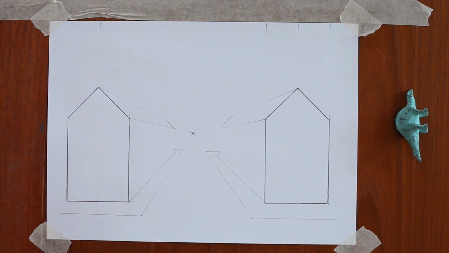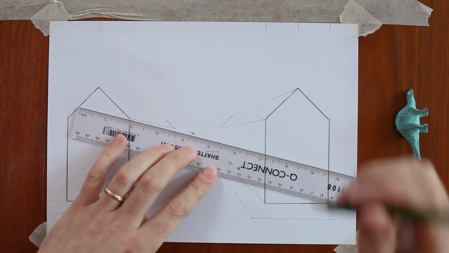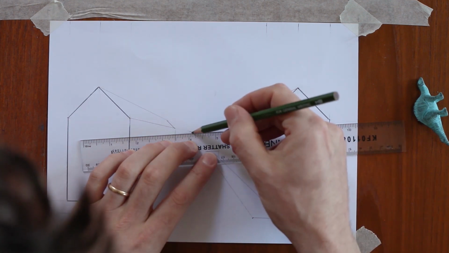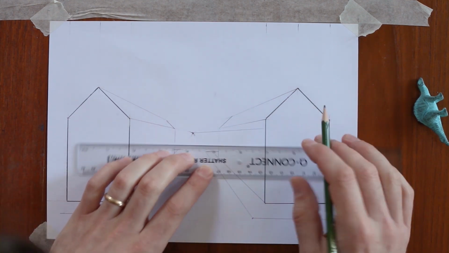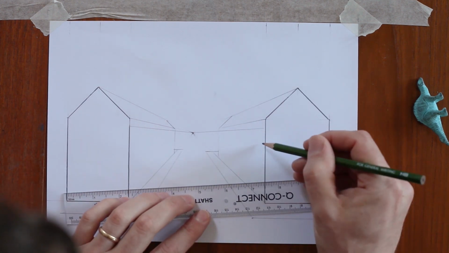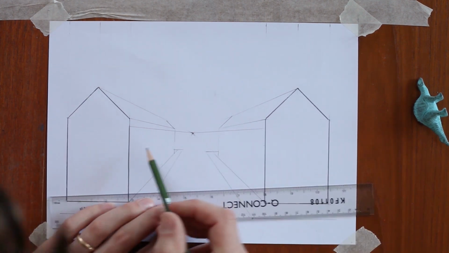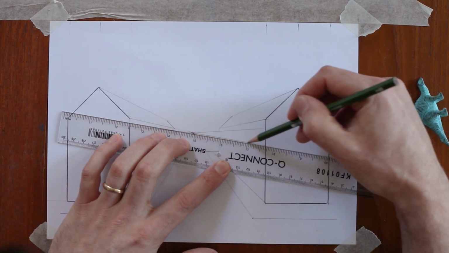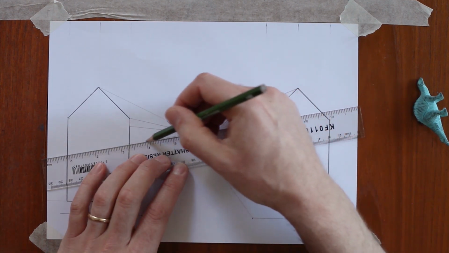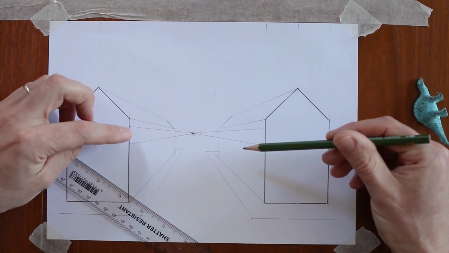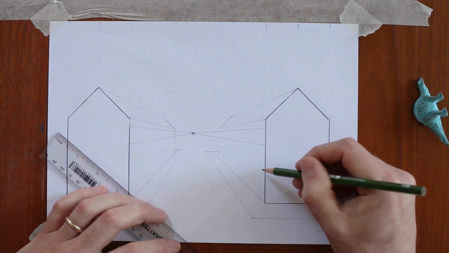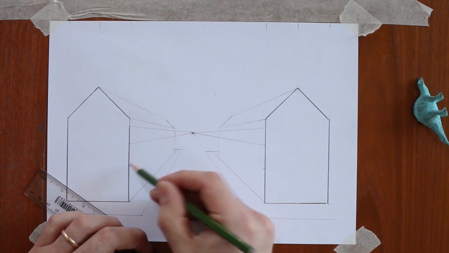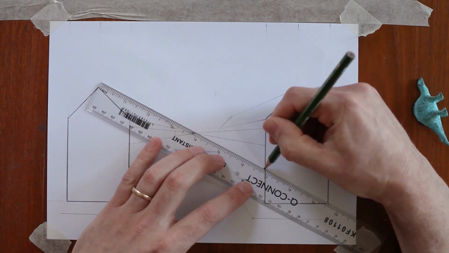So the next thing I'm going to do is to give myself some lines to work to for the windows and the doors. So from the vanishing point, I'm going to go out near the top of the house, and then slightly further down, I'm going to use the vanishing point again. So these are going to be my upstairs windows. I'm going to do exactly the same downstairs. So I'm going to give myself a line that's the top of the windows, and then join that up with the vanishing point.